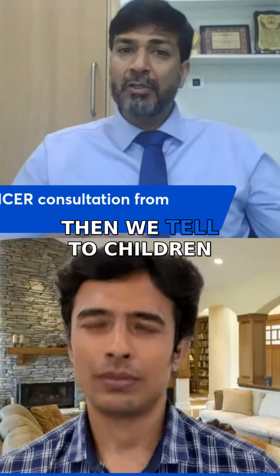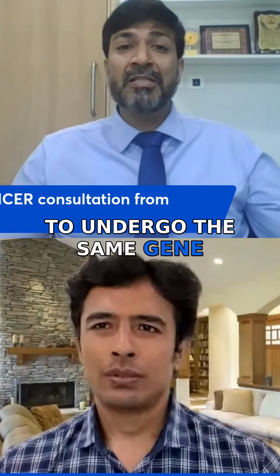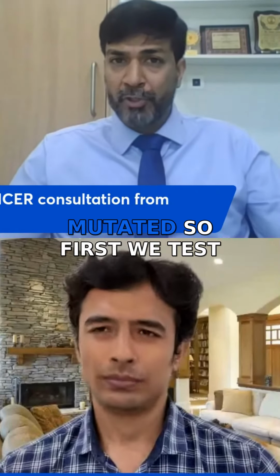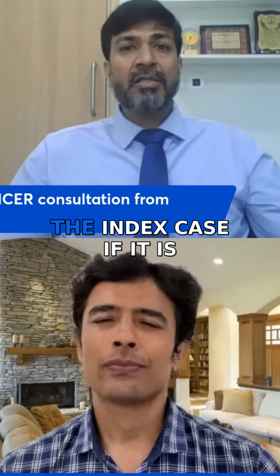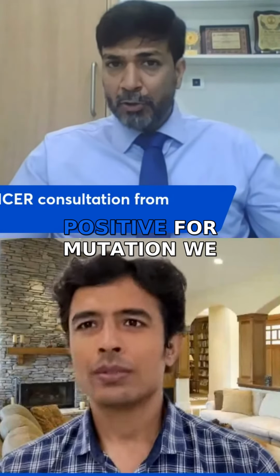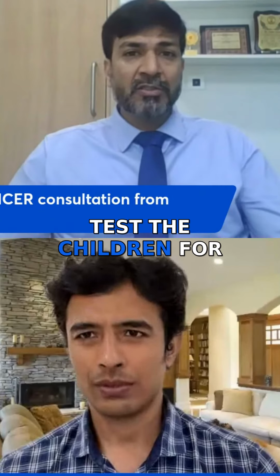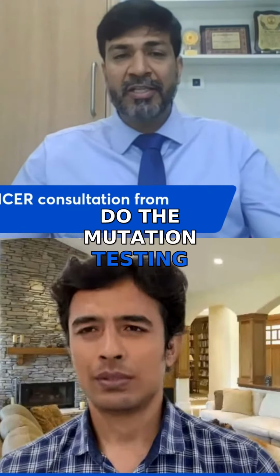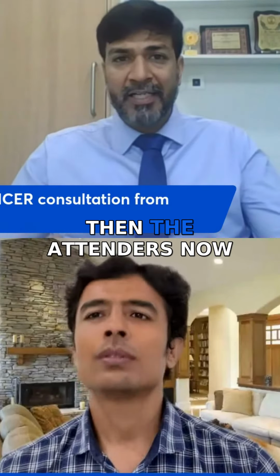cancer. Then we tell the children to undergo the same gene testing to see if she is also mutated or not mutated. So first we test the index case. If it is positive for mutation, we test the children for the mutations. So the thing what we do is we do the mutation testing in first the patient, then the attenders.